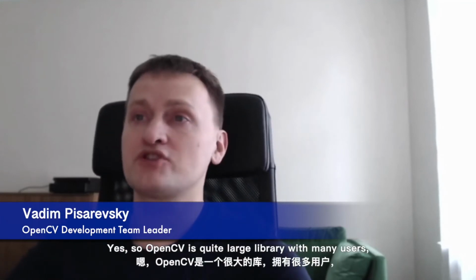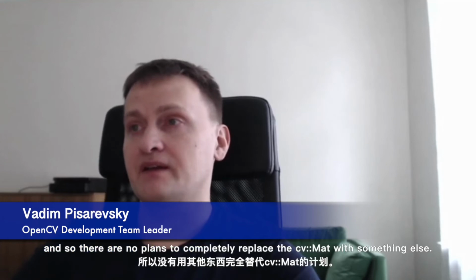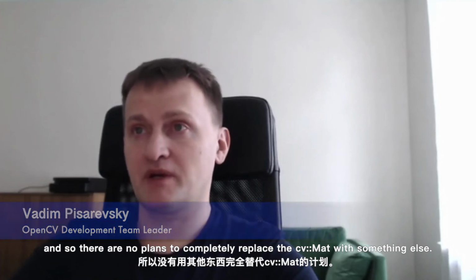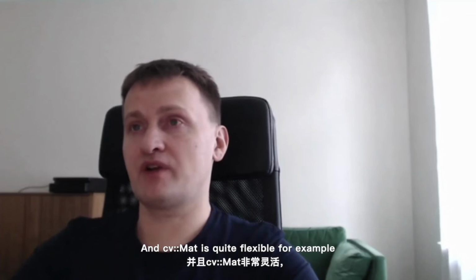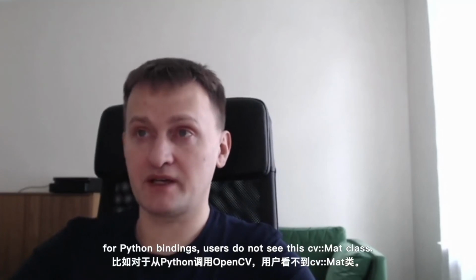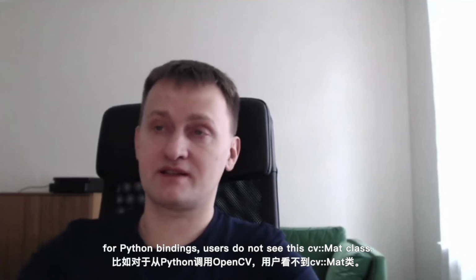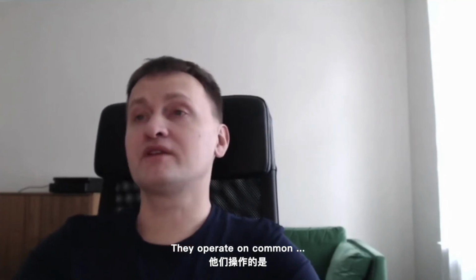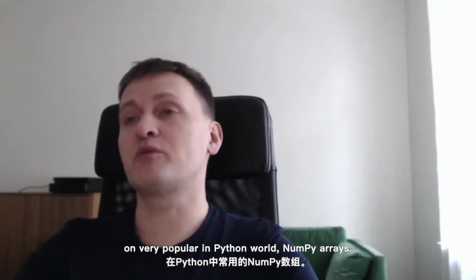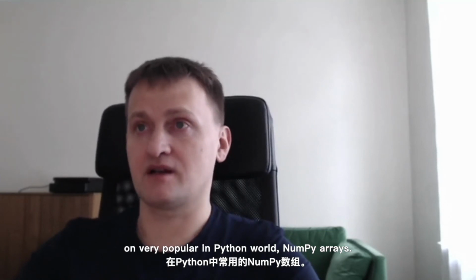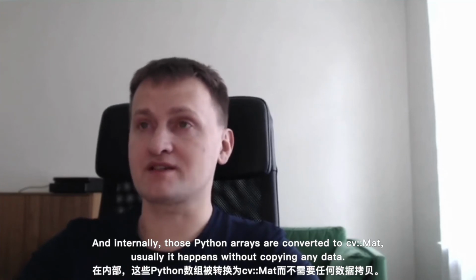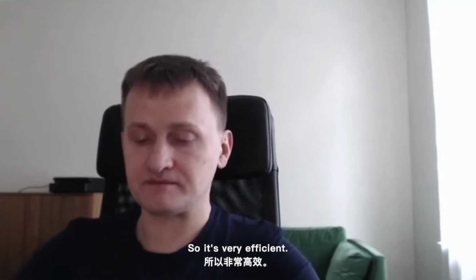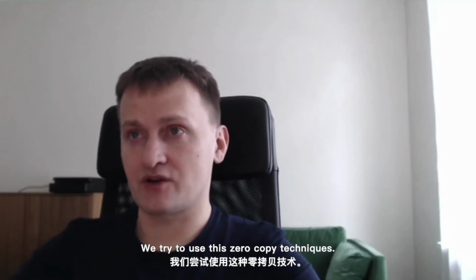OpenCV is a quite mature library with many users, so there are no plans to completely replace cv::Mat with something else. And cv::Mat is quite flexible. For example, for Python bindings, users do not see this Mat class. They operate on NumPy arrays, which are very popular in the Python world. Internally, those NumPy arrays are converted to cv::Mat. Usually this happens without copying any data, so it's very efficient. We try to use these zero-copy techniques.